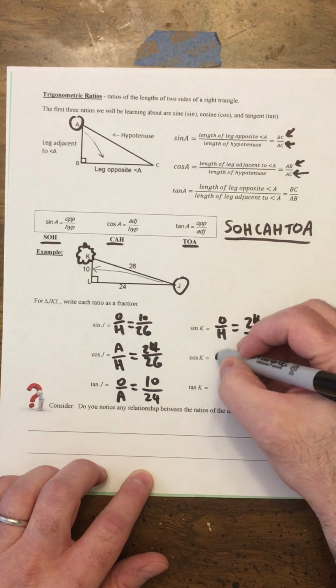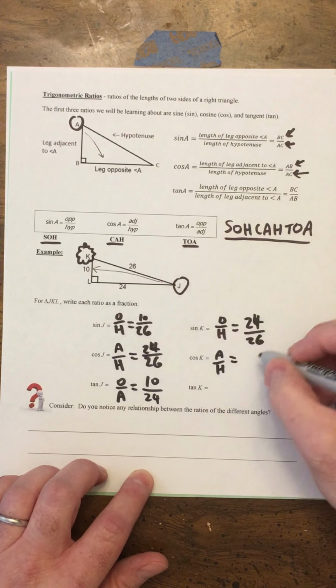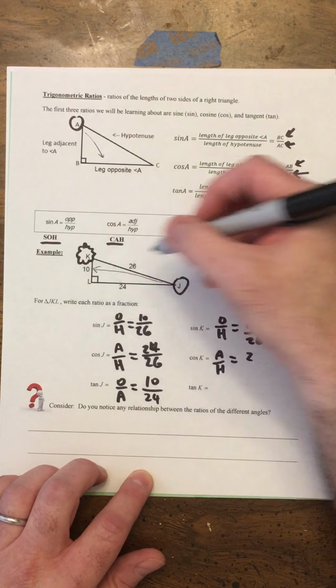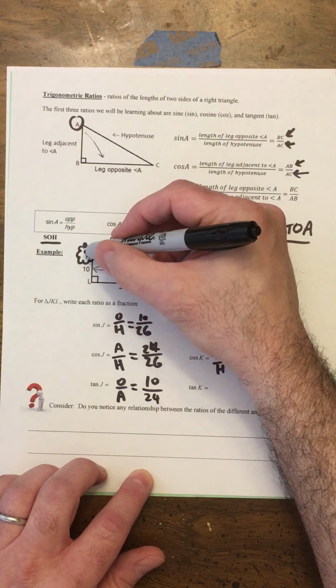Cosine of K is adjacent over hypotenuse, which in this case, from K, adjacent is 10 over 26. Adjacent over hypotenuse from K, it's 10 over 26. And tangent we know is opposite over adjacent, but now we're looking at K. So opposite is 24 over adjacent, which is 10. And that's how you set up the ratios. And as long as you remember this word and know how to spell it out, you should be able to set up all your trig ratios.